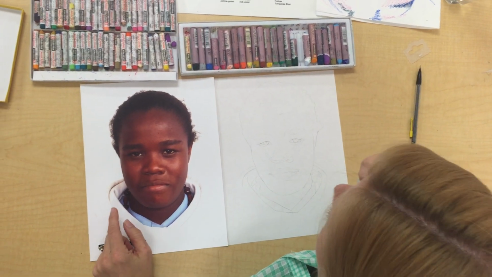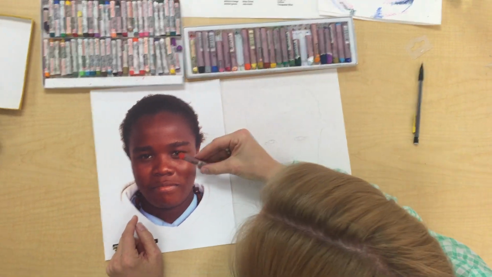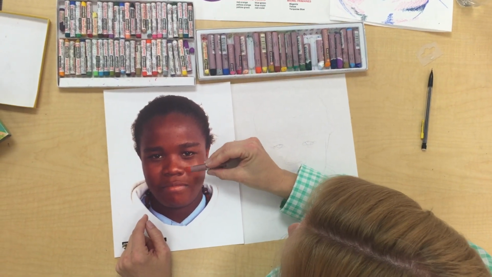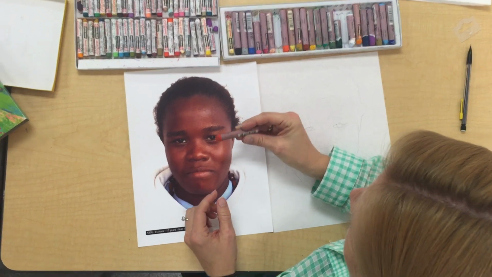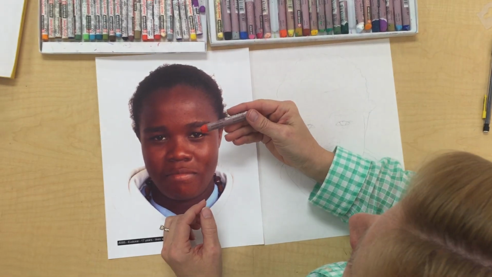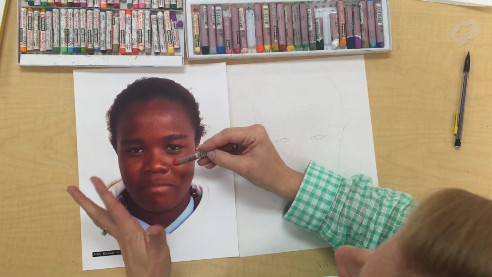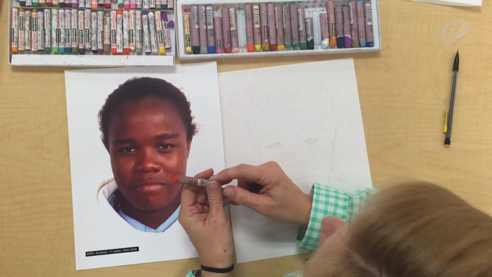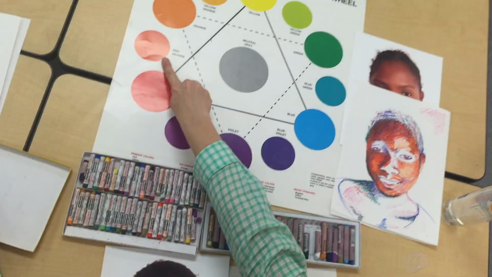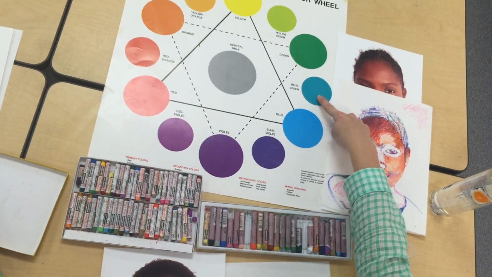So if I know that I'm going to go with this red-orange as my main, it's a vermilion hue, it says. It's my main color that I'm going to dull and work with. So if I'm starting with that, this is really a red-orange. I need some blue-green in my shadows.